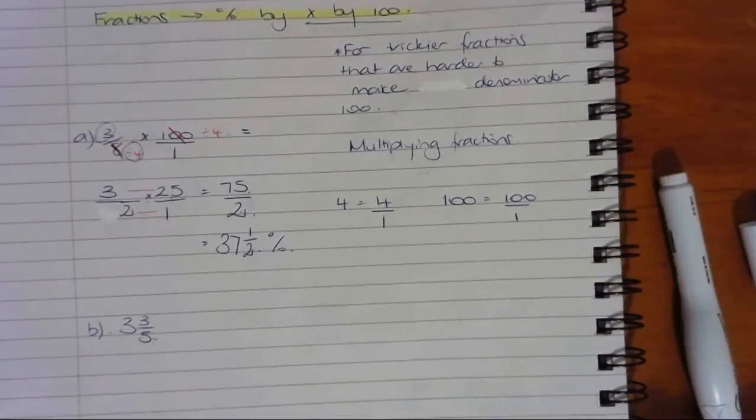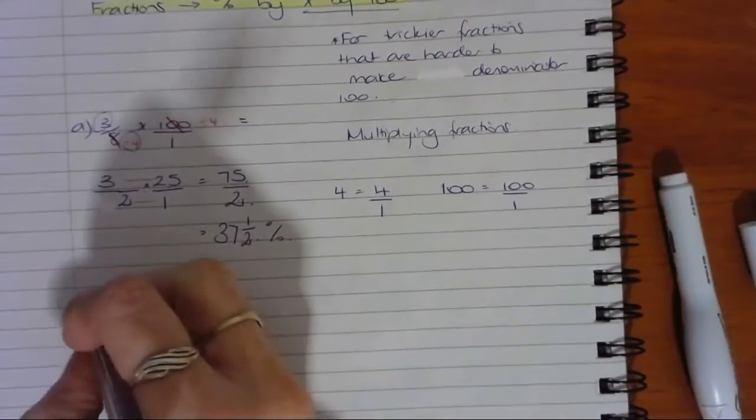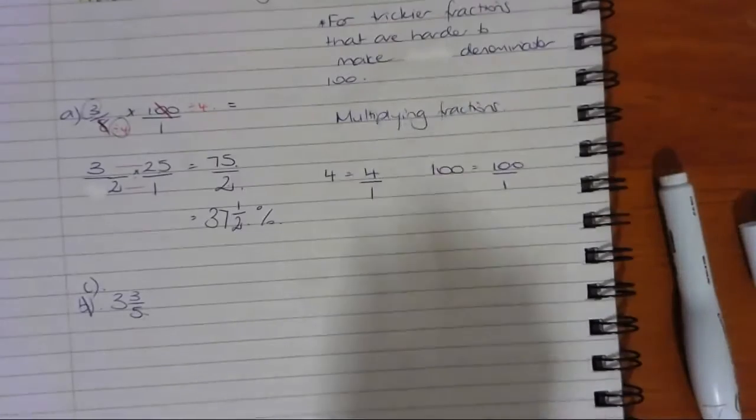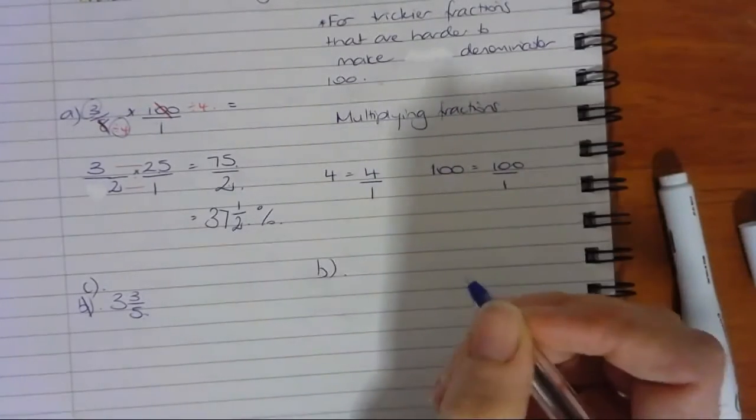Now, that was a pretty extensive example, and I did a pretty ordinary job of explaining that to you. So I'm going to do another example before I go on to a mixed number. Let's call that C. I'm going to do B over here.